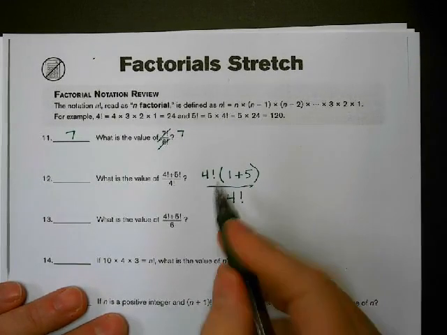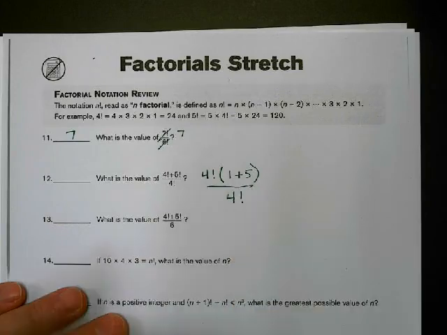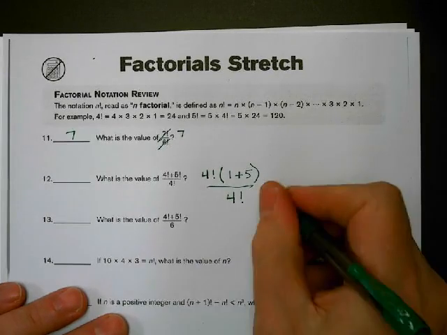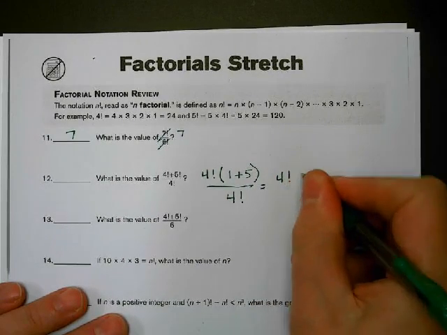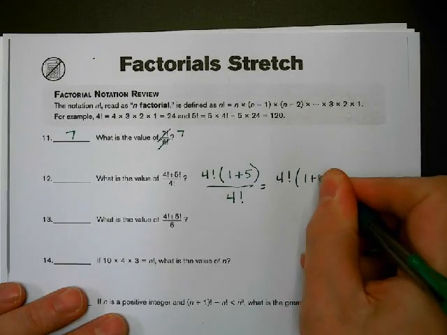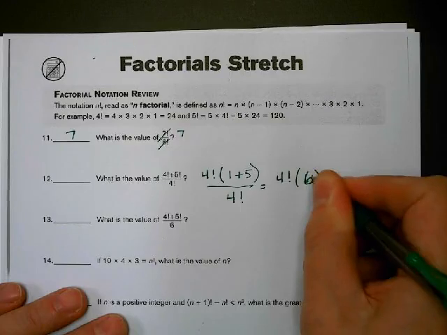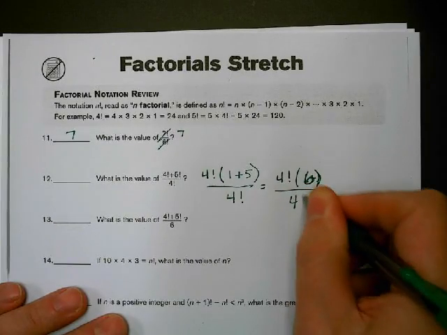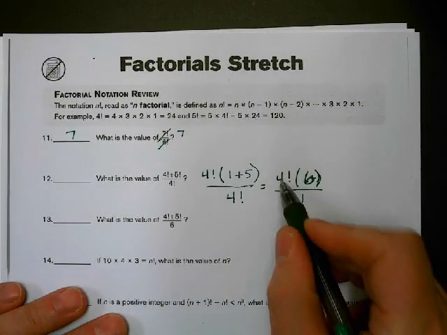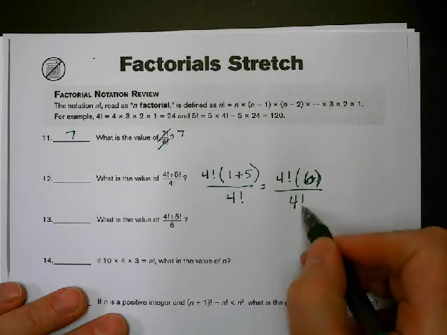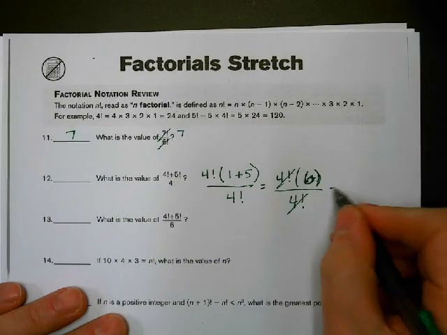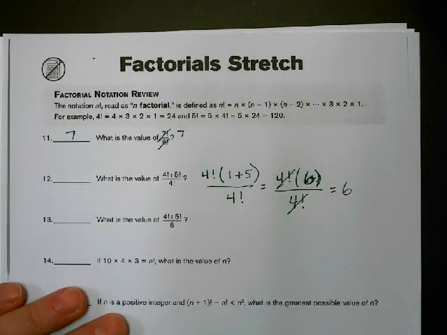And now what I notice is I've got 4 factorial times 1 plus 5, so that's 6. Oops, 6. Ooh, that was bad. All right, and then I've got 4 factorial on bottom. So this is 4 times 3 times 2 times 1. So is this. So they can reduce each other. I'm left with 6 as my answer.